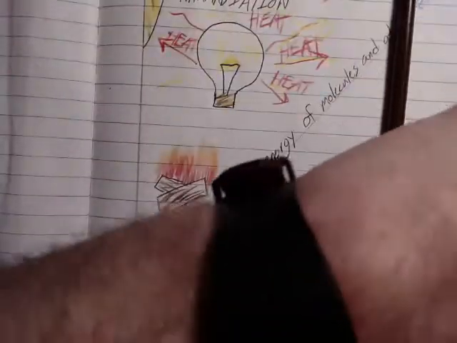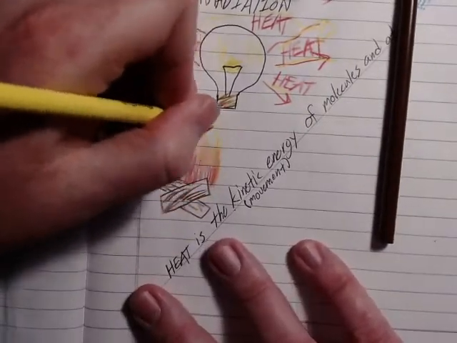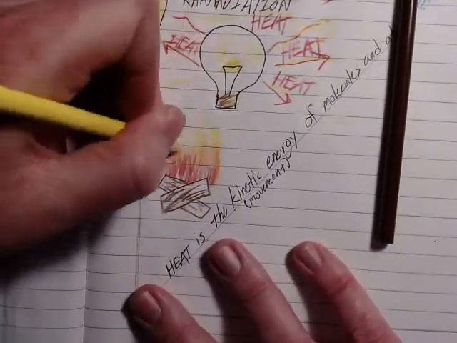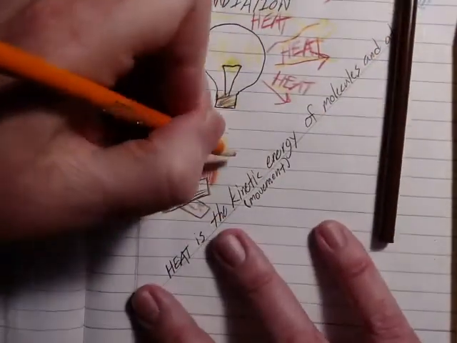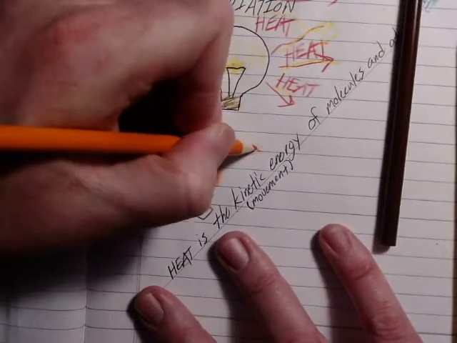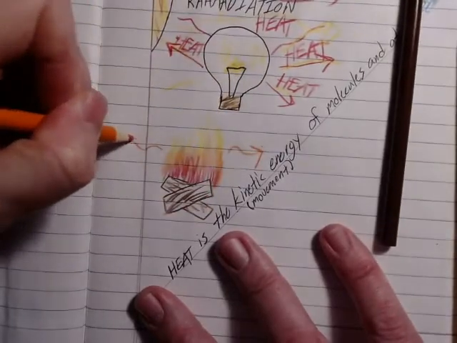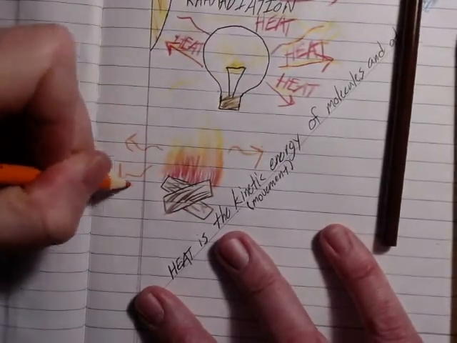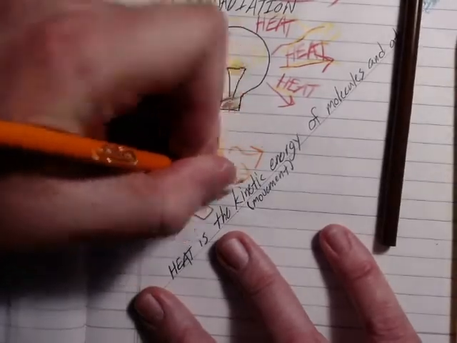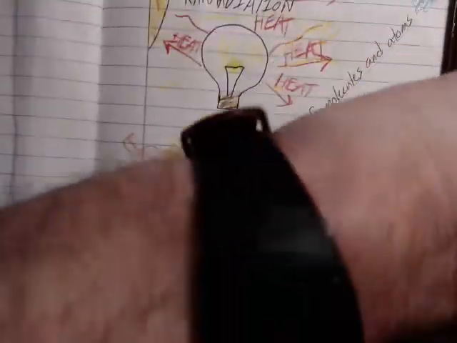But a fire demonstrates radiation really well because when you stand next to the fire, you get warm. And in fact, that is why we make a fire, to be warm.